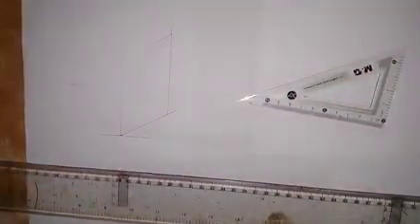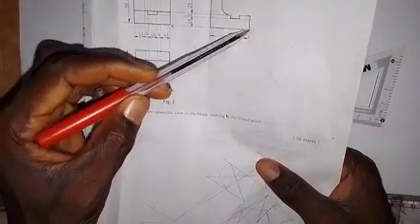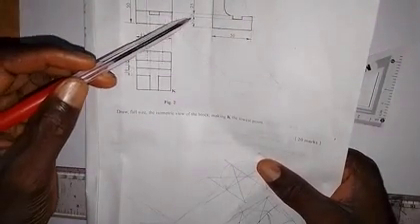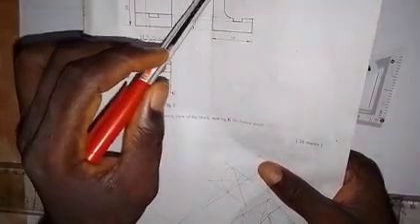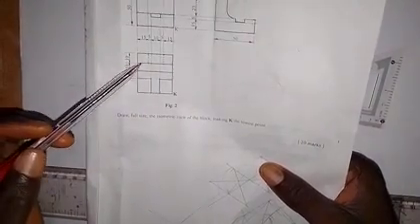So then we also need to take some other measurements. As we have here, the distance from here to here is given. The total is 15 plus 5, that is 20, and then the thickness from here to here is given in the plan as 10 millimeters.